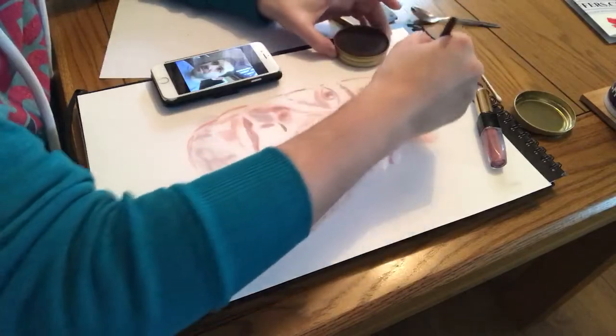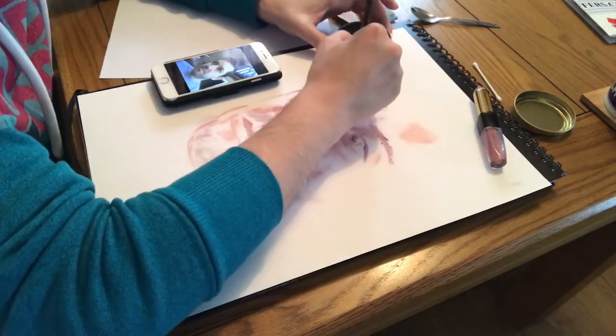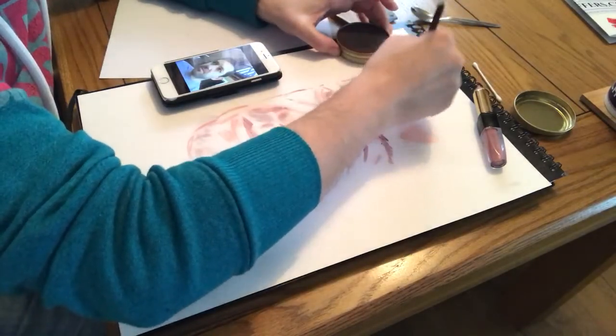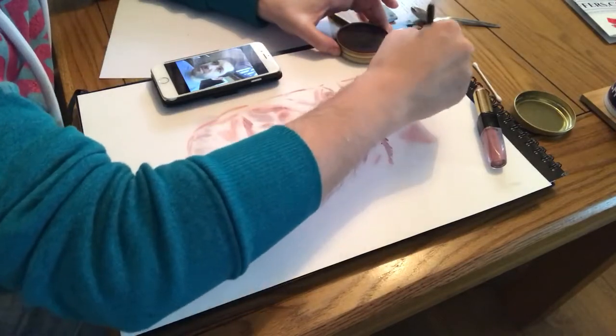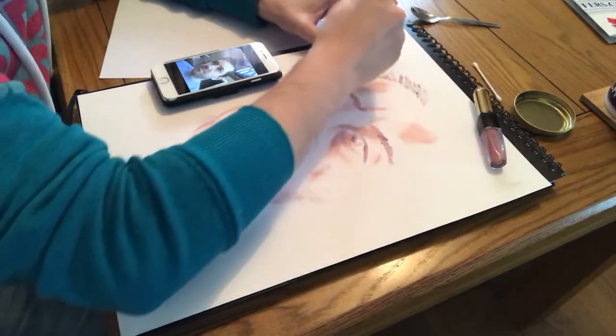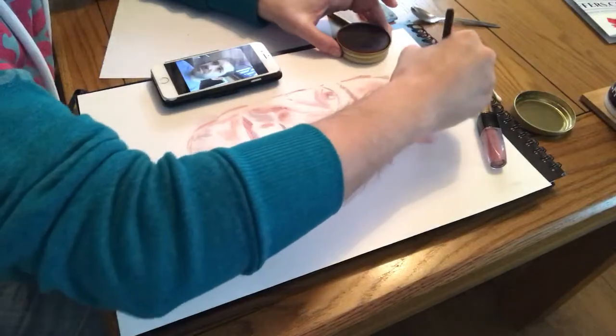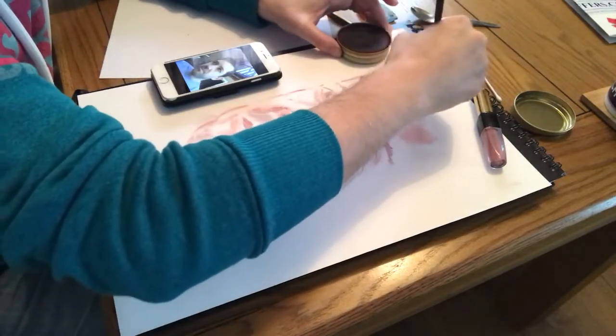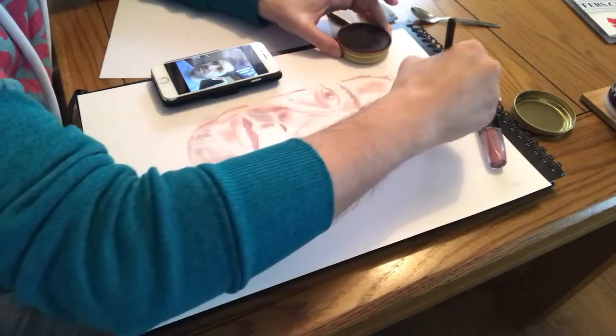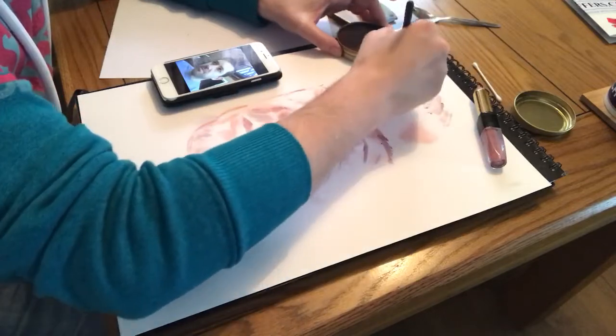Might even start to add in the hair. And think about the marks. So you can see for the hair here, I'm using these kind of big strokes just to add some texture to that area.